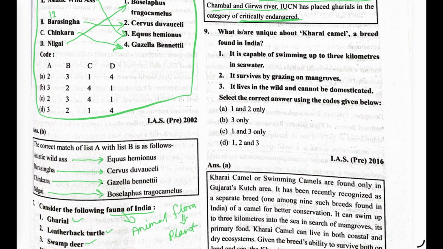IUCN lists it as critically endangered. What is unique about the Kharai camel? Kharai camel is a breed found in India. It is also called the swimming camel. On this, Anubhav Bassi made a joke in a stand-up comedy, swimming camel, Kharai camel. It is capable of swimming up to 3 kilometers in seawater. Correct. It survives by grazing on mangroves. Correct. If it can swim, then it can graze also. It lives in the wild and cannot be domesticated? No. So 1 and 2 is the correct option.